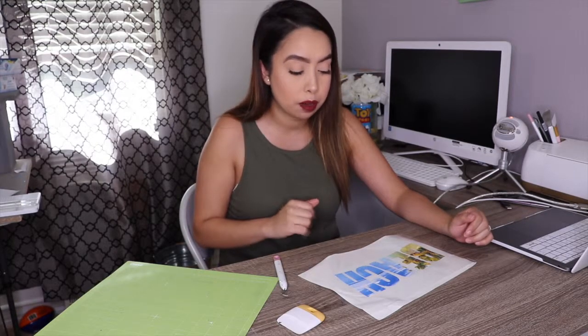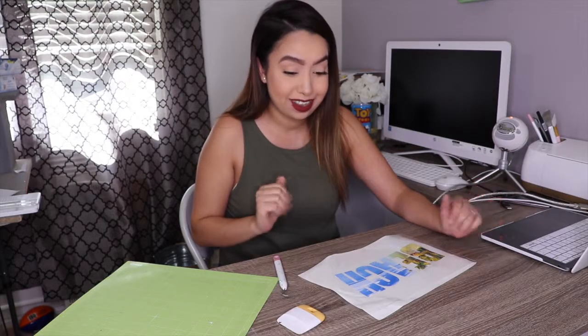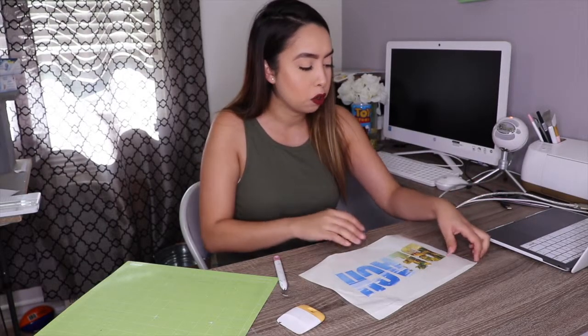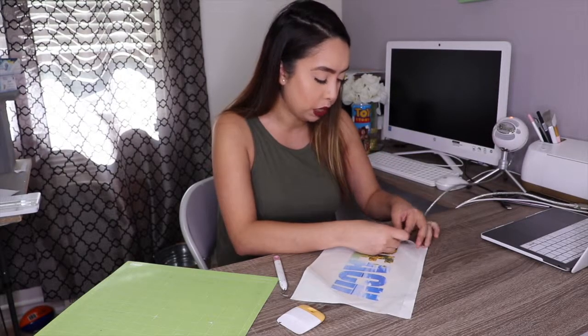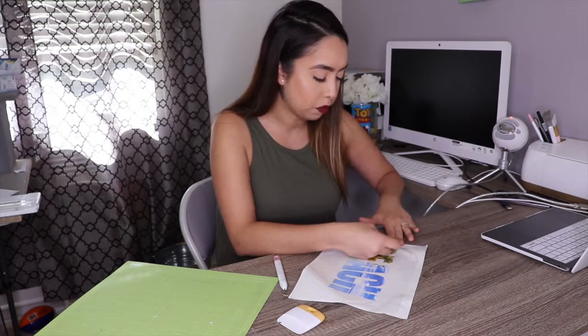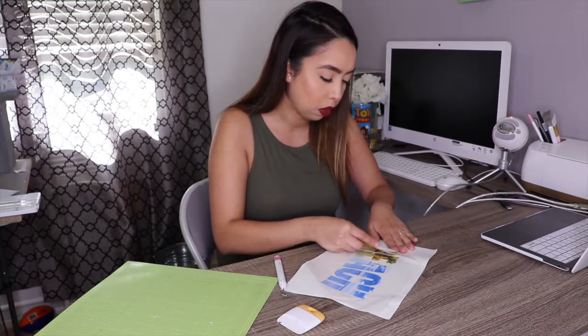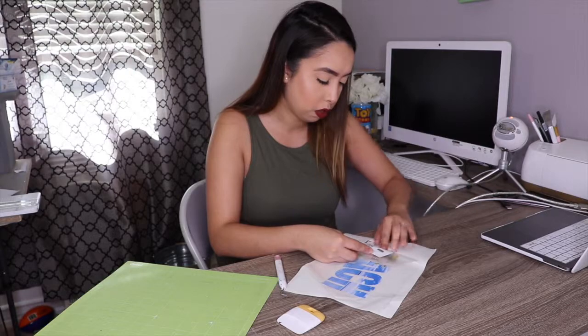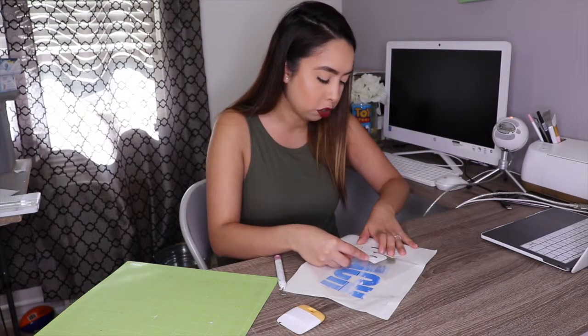Okay, I was having a bit of trouble with the transfer tape. I didn't read any directions on it, and I should have, but I never do. Lesson learned. So what I did was I gave it a little head start using my weeding tool. This transfer tape is very sticky, so you have to be careful. Now it's weeding fine. If a letter is still sticking to the backing, just do what I did.